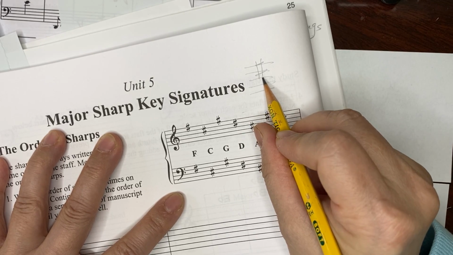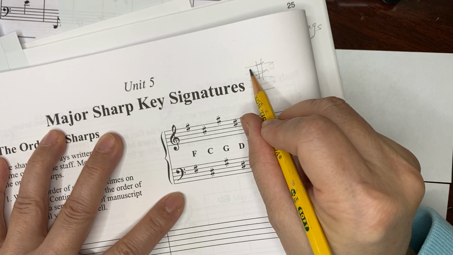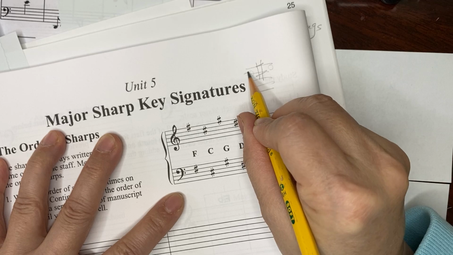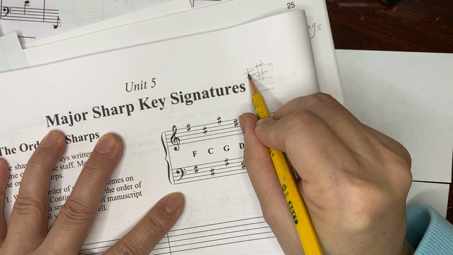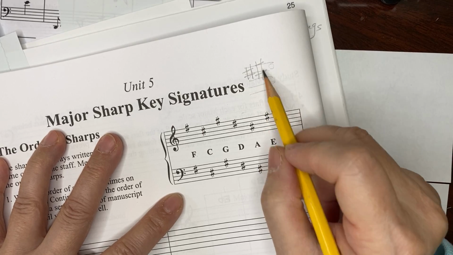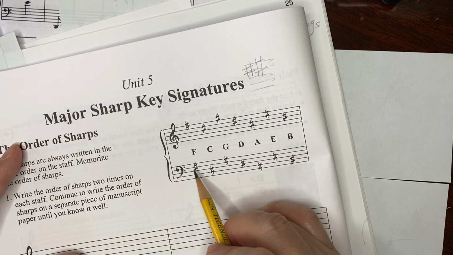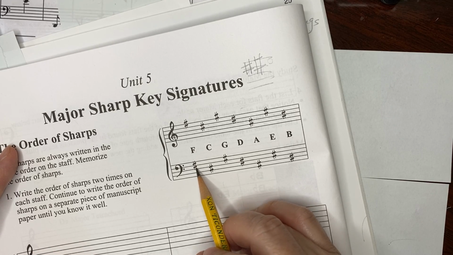It looks like D sharp is online. The note is online, so you need to have a tic-tac-toe stay online. Okay, this is way too long. That's why it looks like E. Okay, continue the sharp sign order in the bass clef.